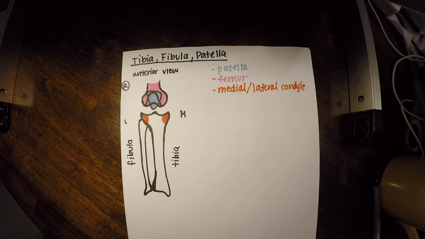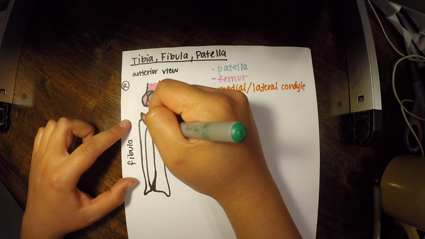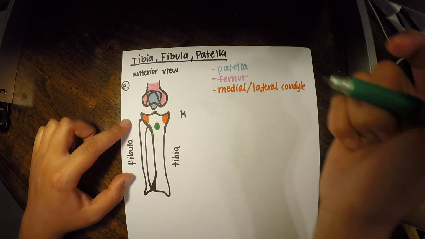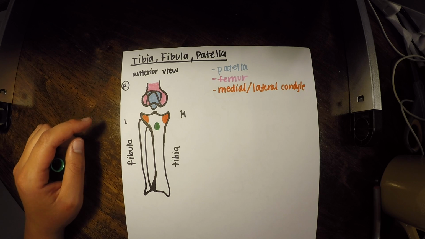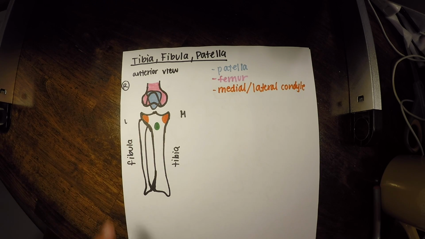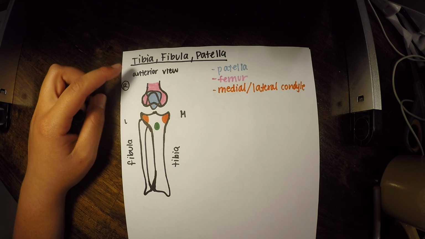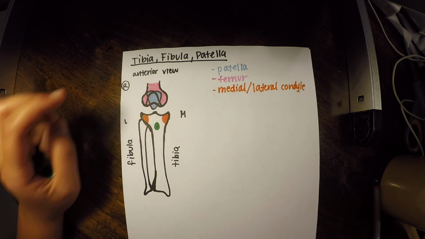Those are our condyles. Then we also have something called our tibial tuberosity. And that is going to be right here. And we're going to have some pretty important ligamentous, and some would say muscular, but basically you're just going to have attachments there that come from your quadricep and your patella.